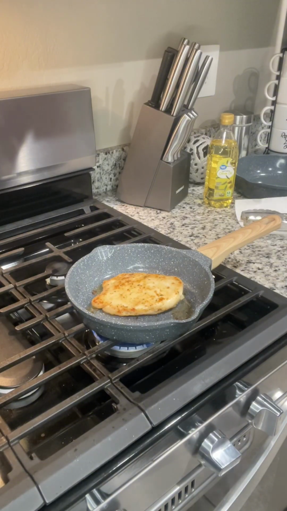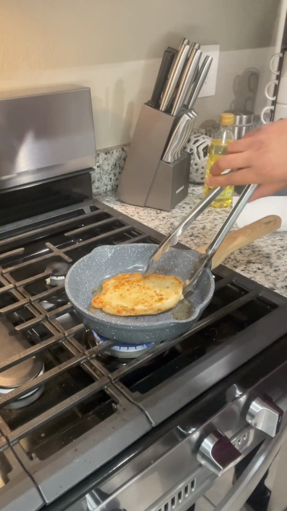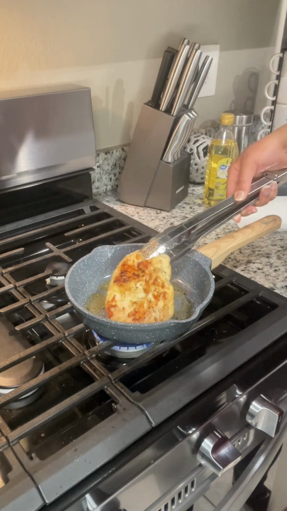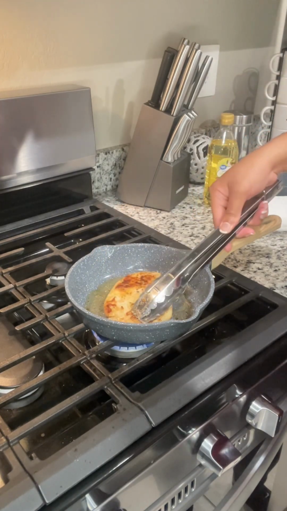The color transformation of chicken when cooked is caused by myoglobin, which gives chicken its pink color, and when heated, its proteins denature, turning it from pink to brown and tan.